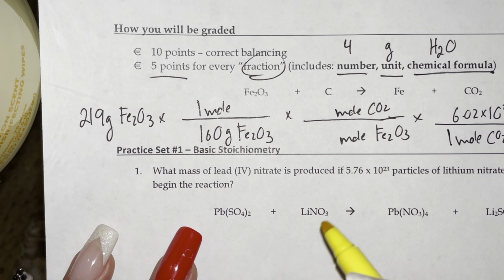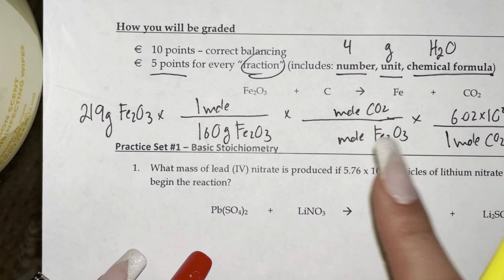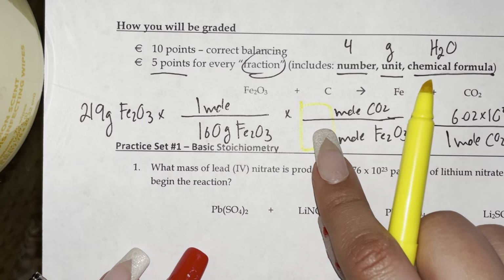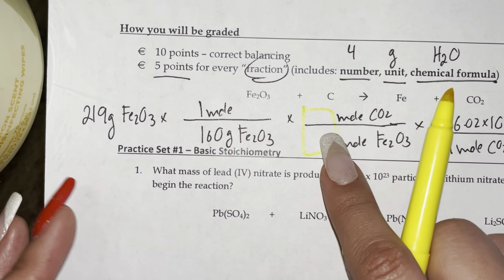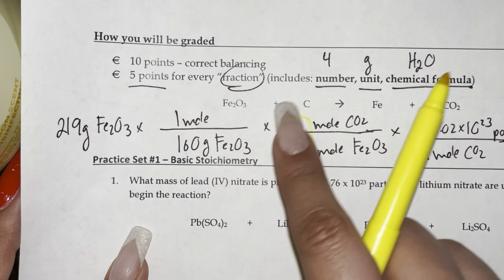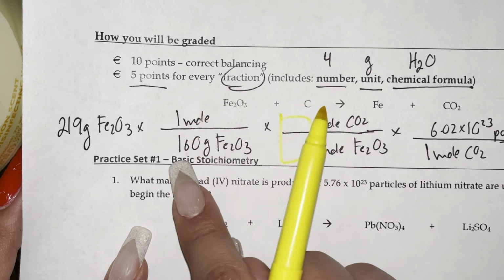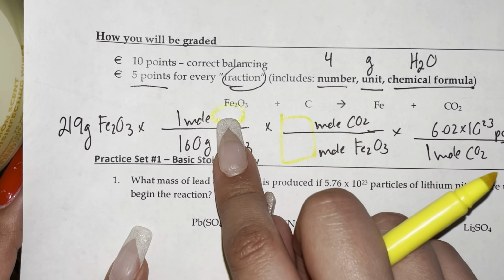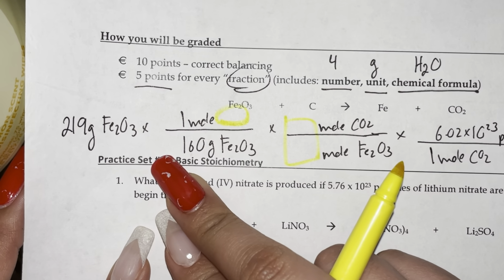So if you notice, did you balance correctly? We don't know because it's not even in here. So you wouldn't even get the points for balancing, right? And then, did you fully put in every single number, unit, and chemical formula into this first fraction? No, you're missing the chemical formula. So you would miss 5 points right here.